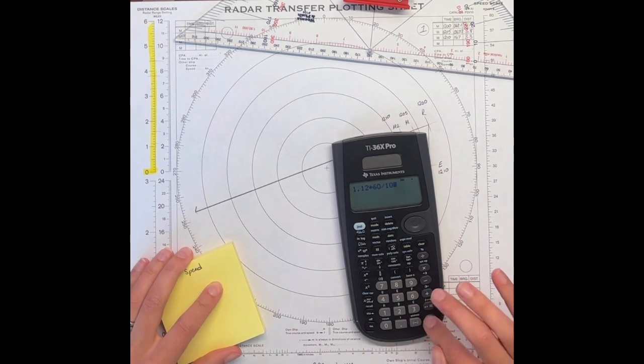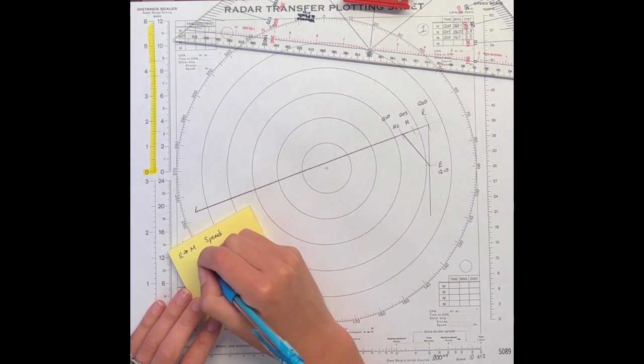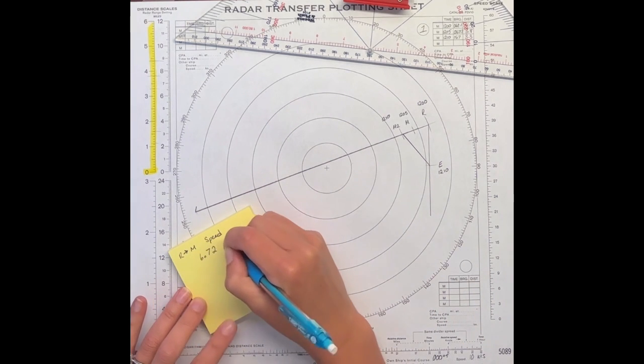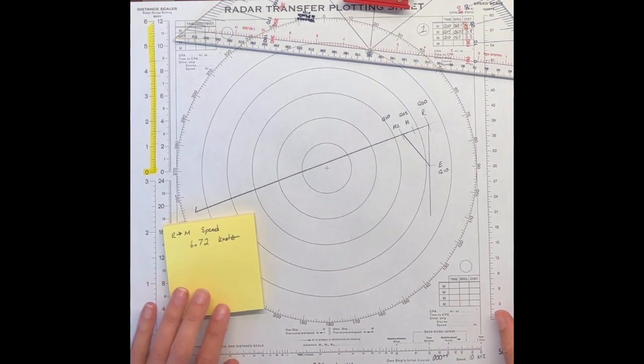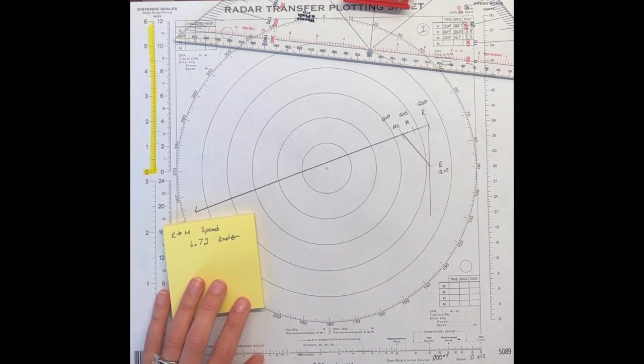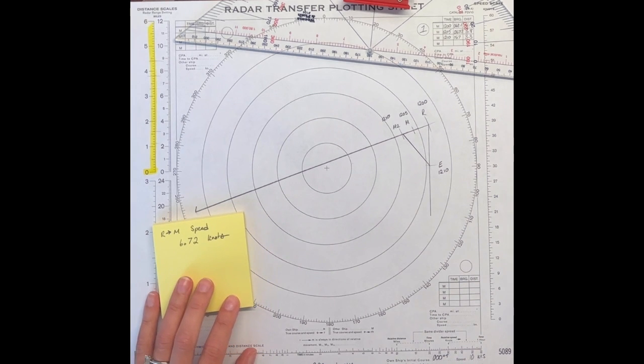So my distance between R to M was 1.12. I multiply that distance by 60, and then I divide it by the amount of time, which was 10 minutes. So I have a relative motion speed of 6.72 knots.